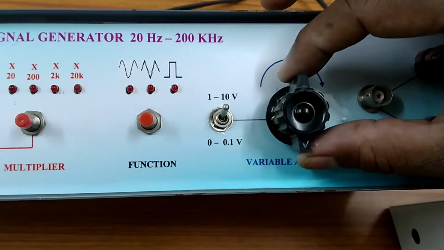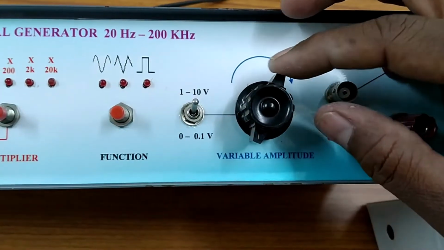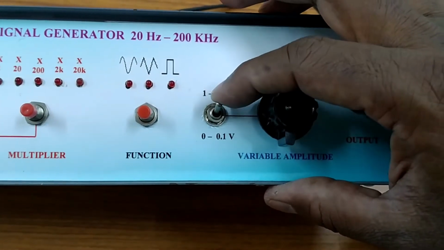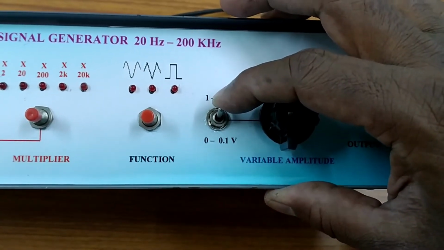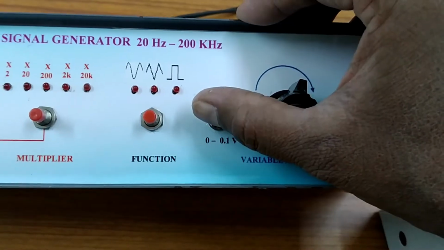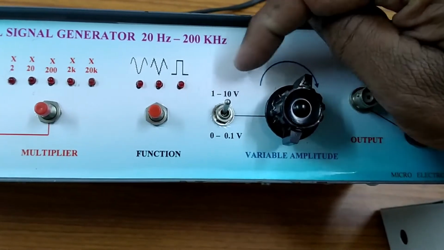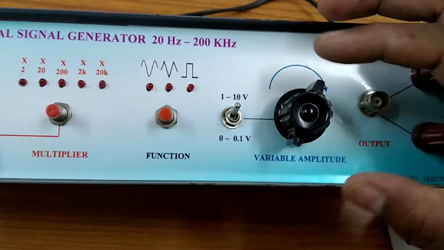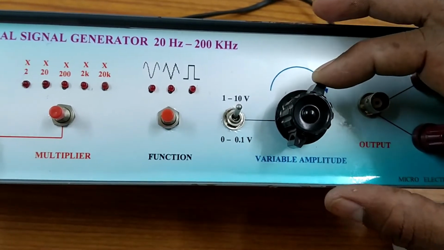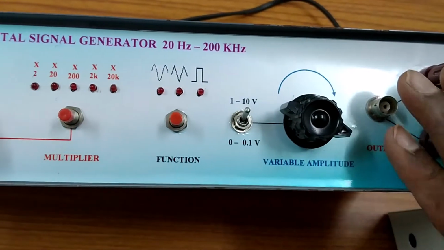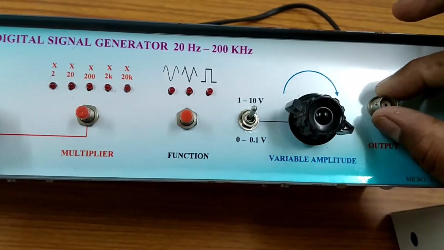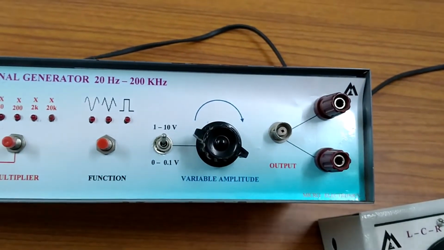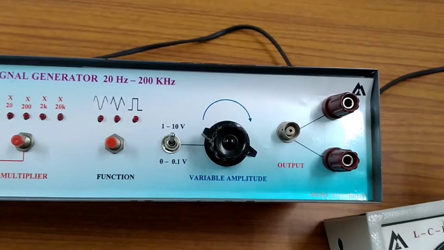The signal height, that is the input voltage of the signal, can be varied by using this. It can be kept either in 0 to 0.1 volt, or you can keep 1 to 10 volts. I am keeping it in the range of 1 to 10 volts, and you can turn this and select any value of the input voltage. The output of this can be taken by using a coaxial cable, or you can use two ordinary wires to take the output, and that can be given to the LCR circuit.